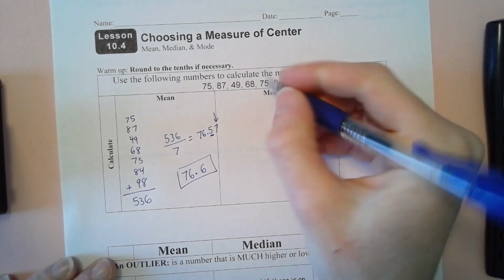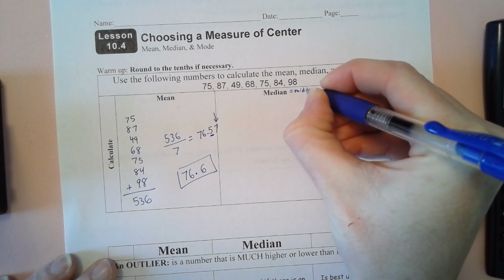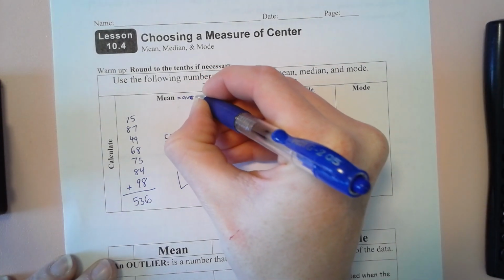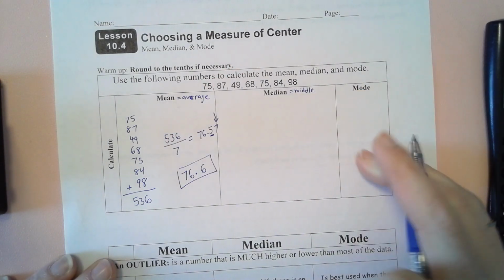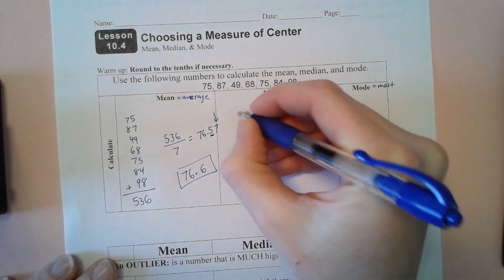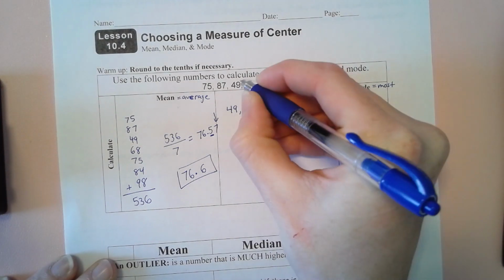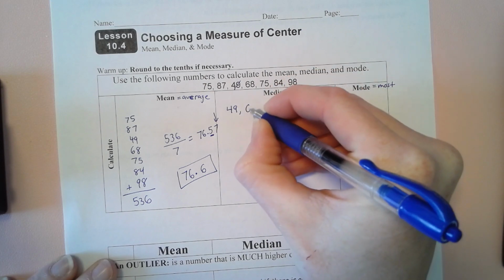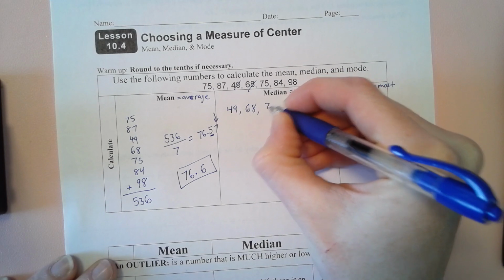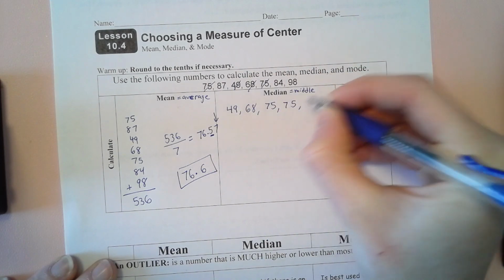Now median. First step I have to do is put the numbers in order, because remember median means middle number. Mean was average, and mode is most. So median, I gotta put them in order. I like to be really careful when I do this, doing one number at a time. Taking my time, because what happens if I don't take my time and I rush is I will miss a number, and that's not good.